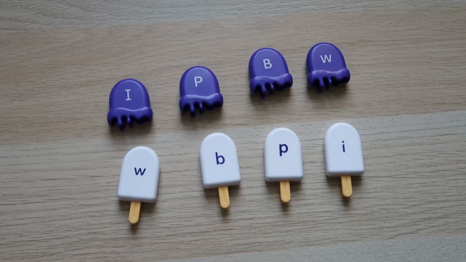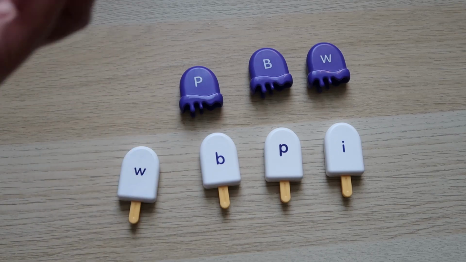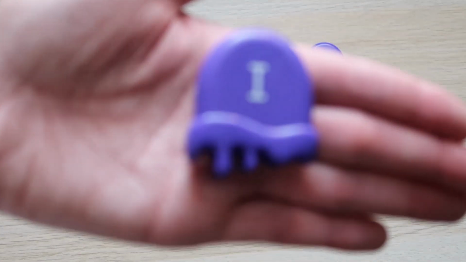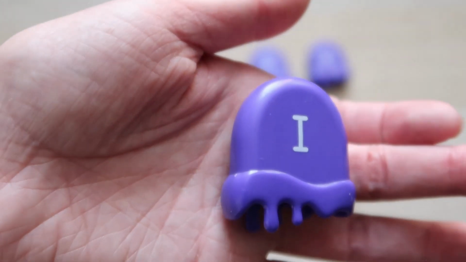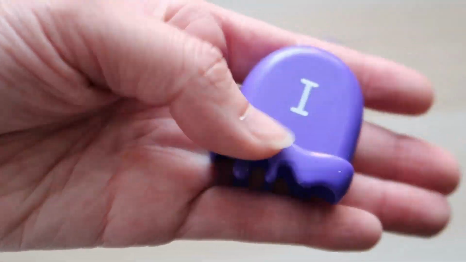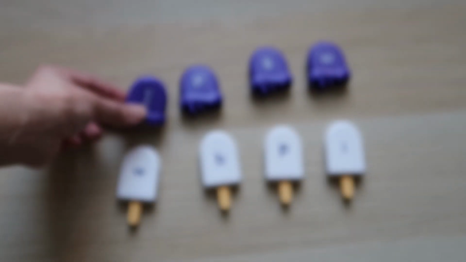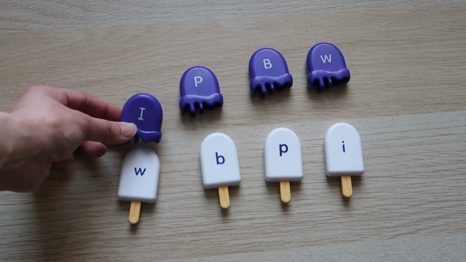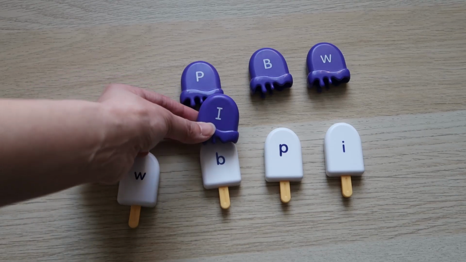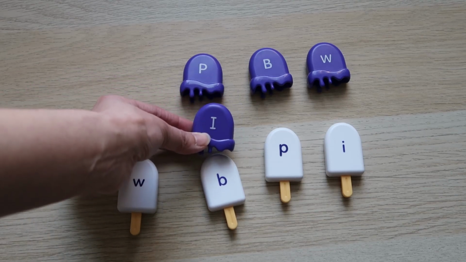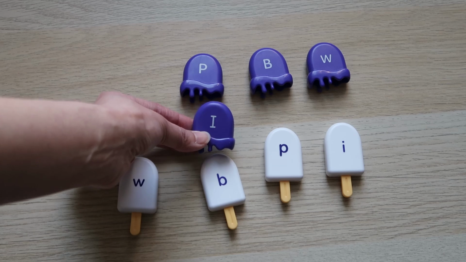We are going to do the purple ice cream bars now. Let's take a look at our first uppercase letter right here. This is the uppercase letter I. We need to find the lowercase i. So let's look at the first ice cream bar right here. Does this match? No, this is a lowercase w. What about this second ice cream bar right here? No, this is a lowercase b.